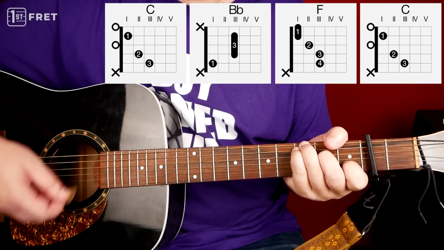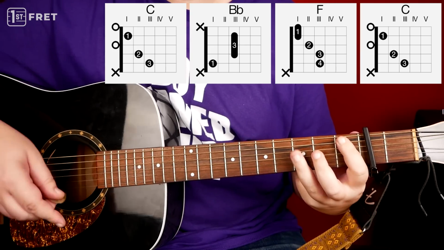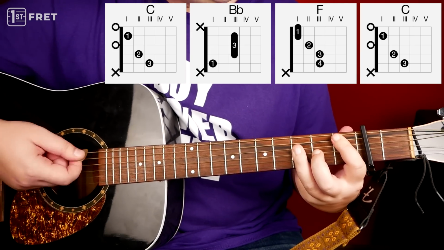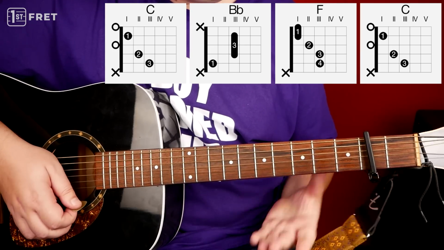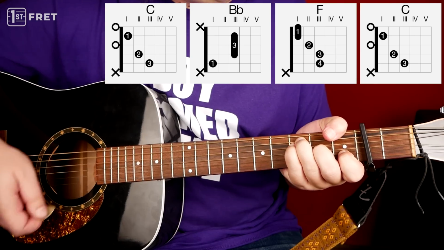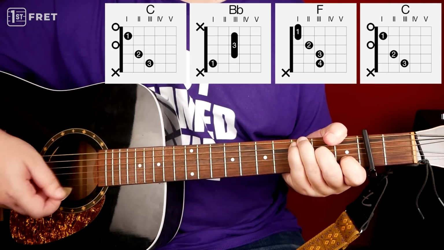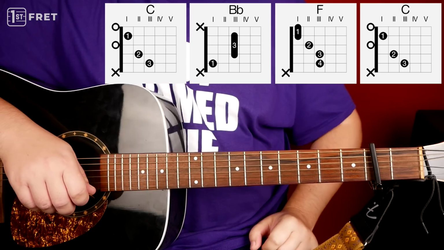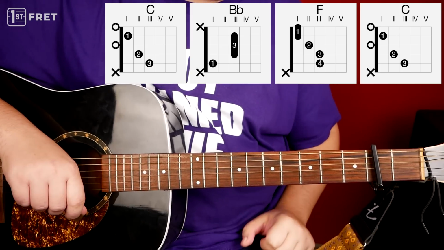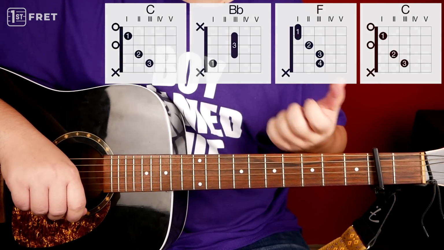So D is now C, C is now B flat, G is F, back to C. Even though we are playing the same chords per se, the shapes are different and the sound is different.